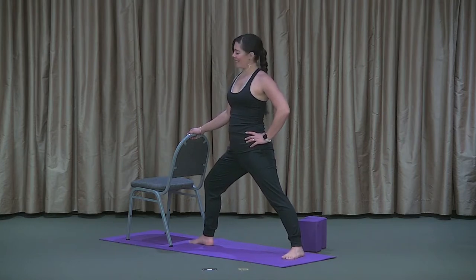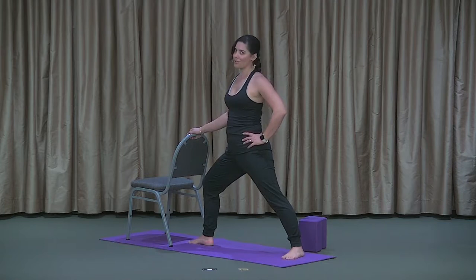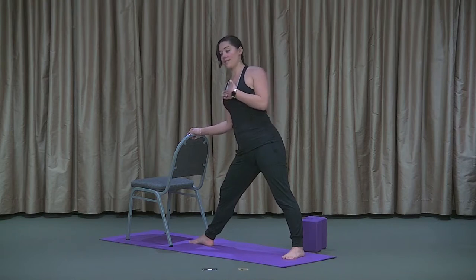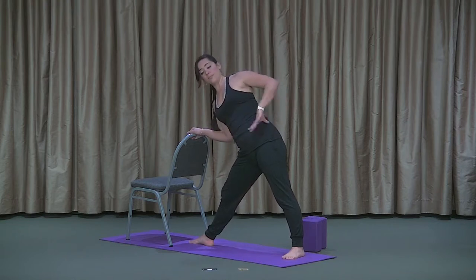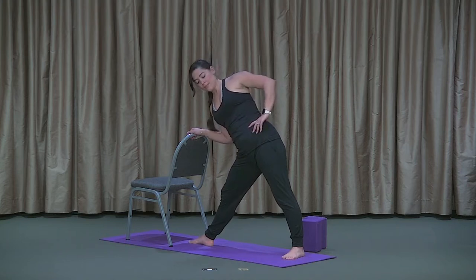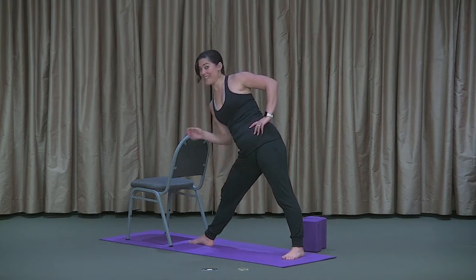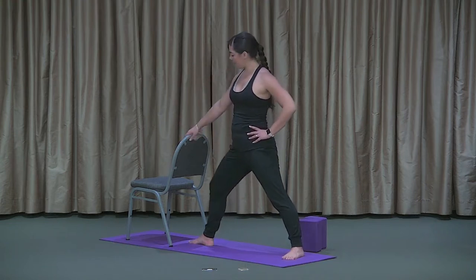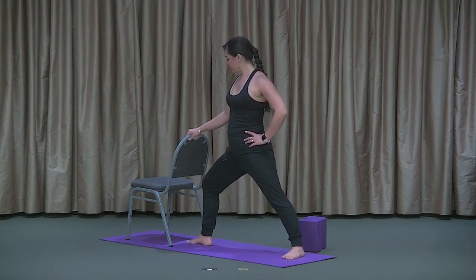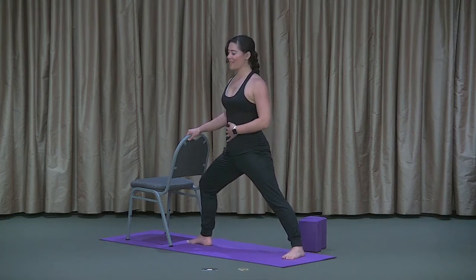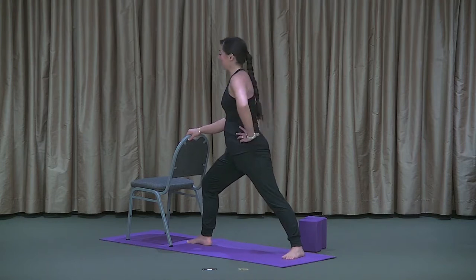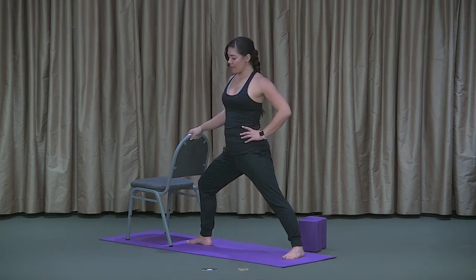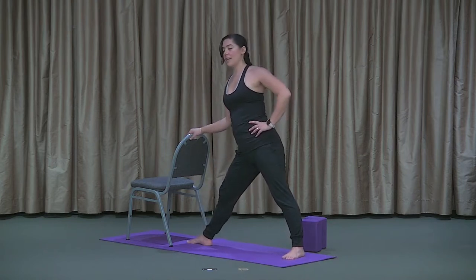Warrior two, just for a breath or two. And then straightening and hinging down. So again, it's this side bend or side reach. Chest stays open. Should feel a stretch there in the inner thigh for sure. Come back up and come back to your warrior two. Core stays engaged. Try not to turn that chest forward. Everything is in that frontal plane. Straighten and hinge.